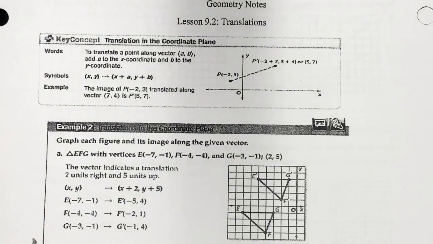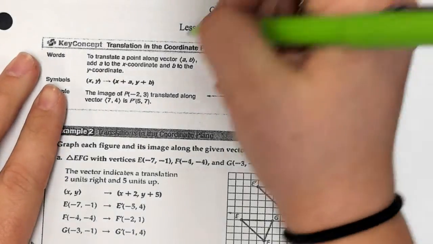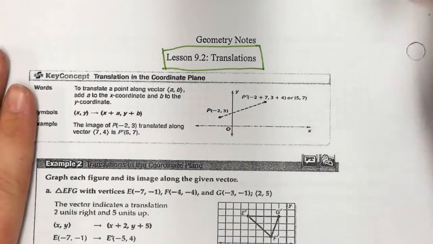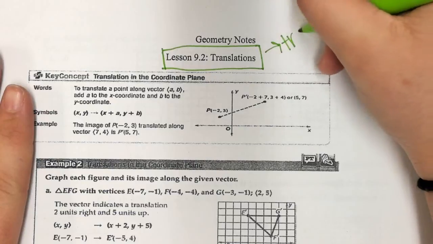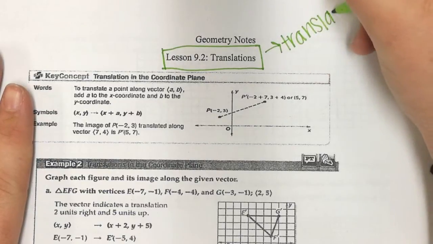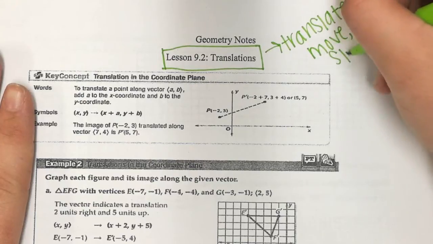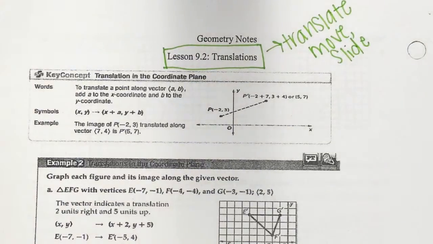All right, here is section 2.9.2, this one is called translation. Translation means to translate, or just move or slide. All we're doing is sliding today across the coordinate plane.